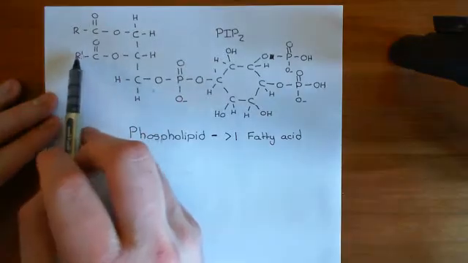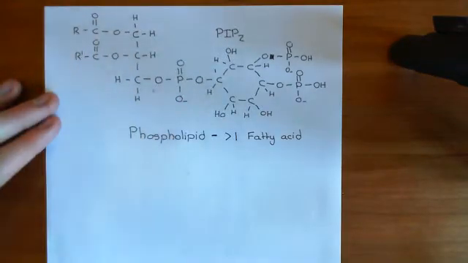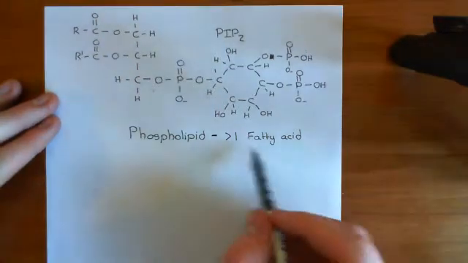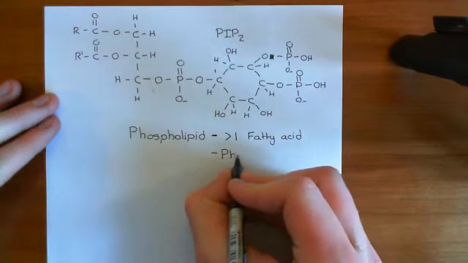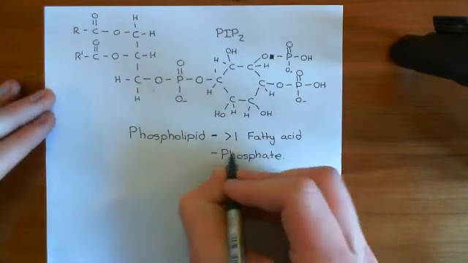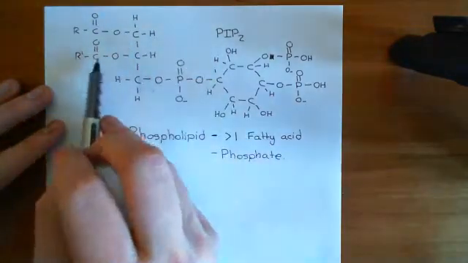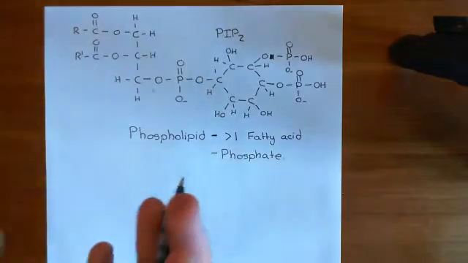So we can see, for instance, looking here, we've got 2 fatty acid molecules in all of these phosphoglycerolipids. So they certainly satisfy that condition. And then you also need at least one phosphate group. And that's all you really need to be considered a phospholipid: a fatty acid molecule with a phosphate group at some point in your structure.